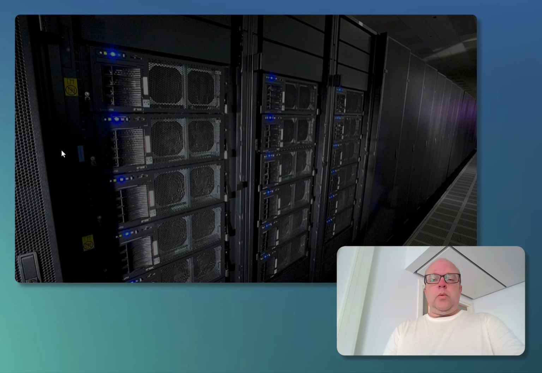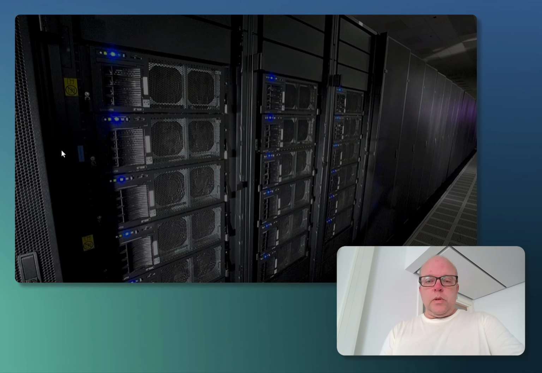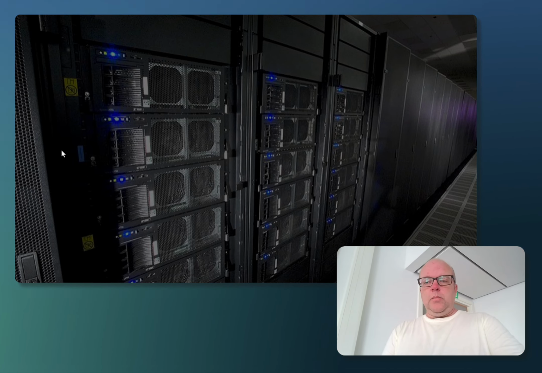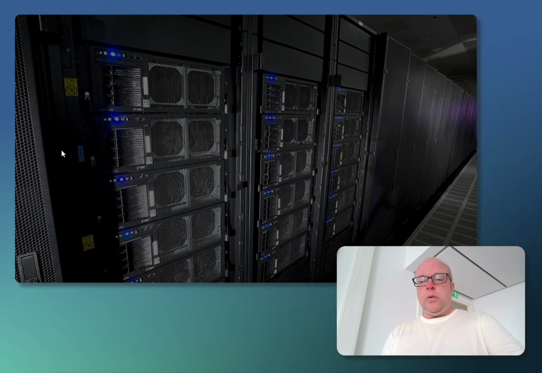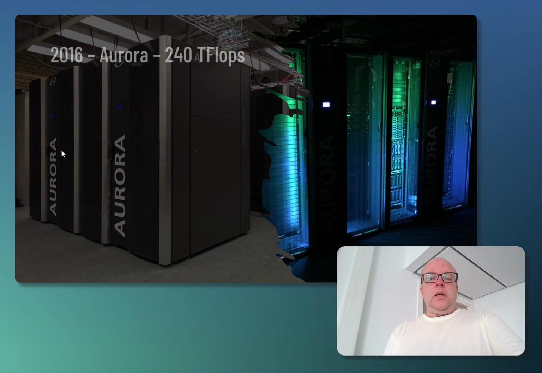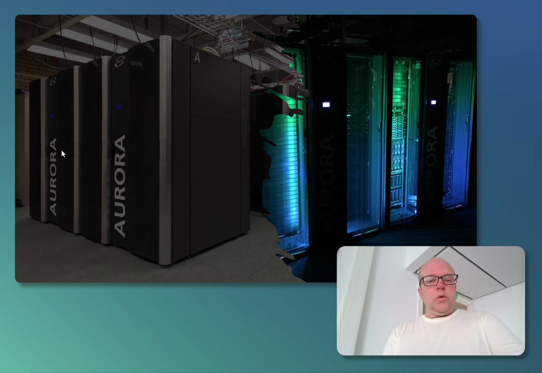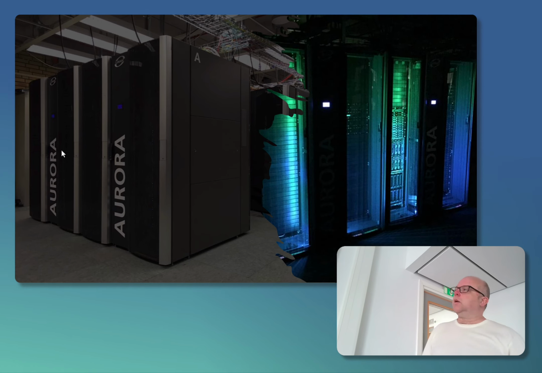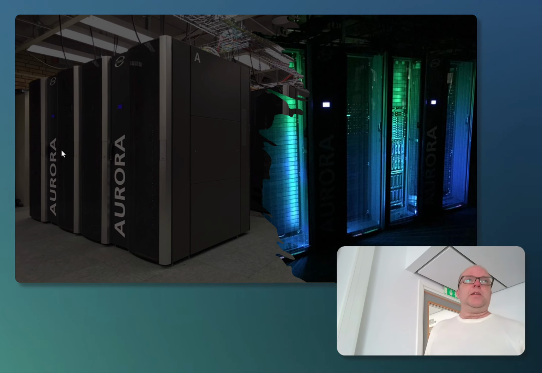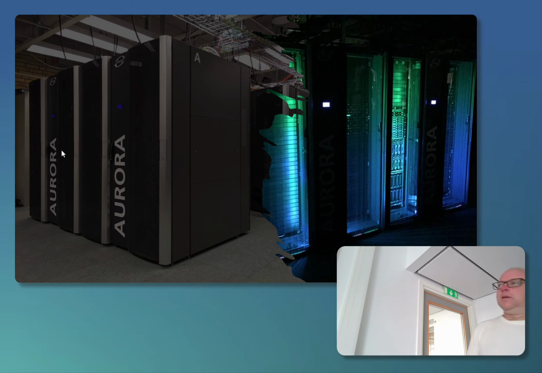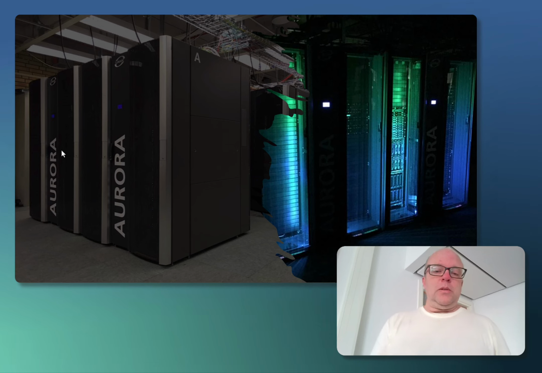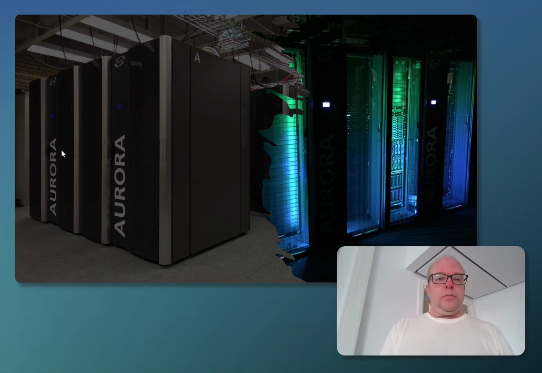The Roadrunner was a PowerPC, 1.7 petaflops, built upon a Power processor, which is not an Intel-based processor, but an IBM-specific one. In 2016, we built Aurora, 240 teraflops. And at the time, we actually built in LED lighting as well to make it cooler. So that was built on 20-core Intel CPUs per server.